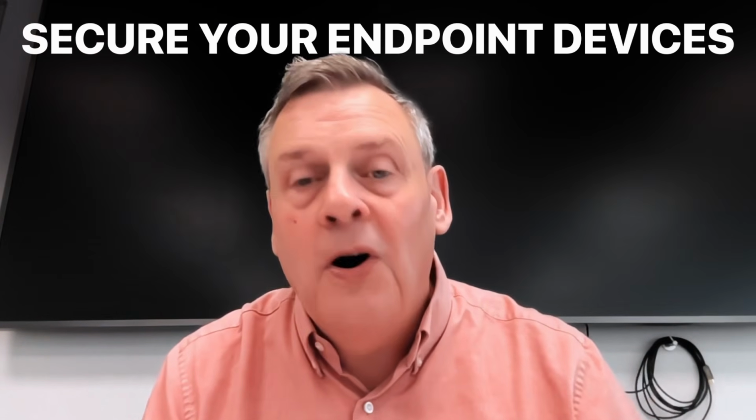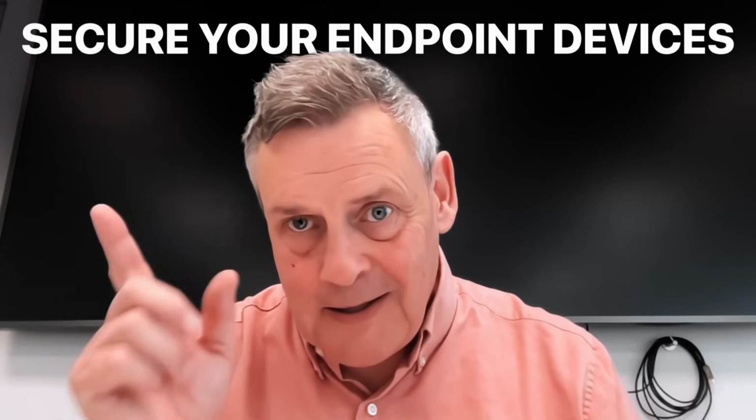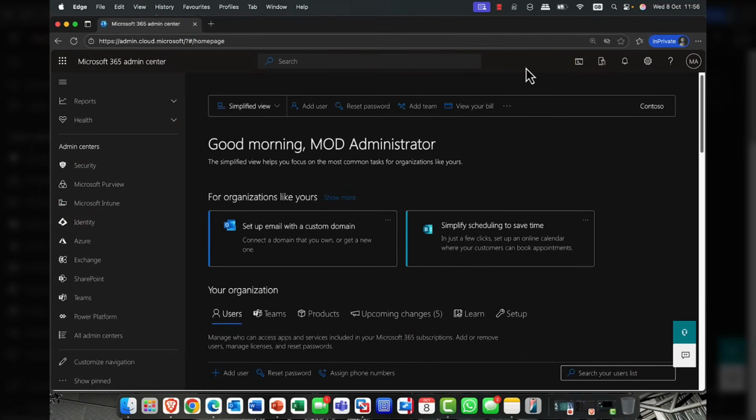Okay, so I think without any further ado, let's jump in and take a look at some tips and tricks that can help secure your endpoint devices. Here we go. Let's have a look at some settings, things that you can do that will make a real difference when it comes to security in Microsoft 365, Endpoint, and using conditional access.